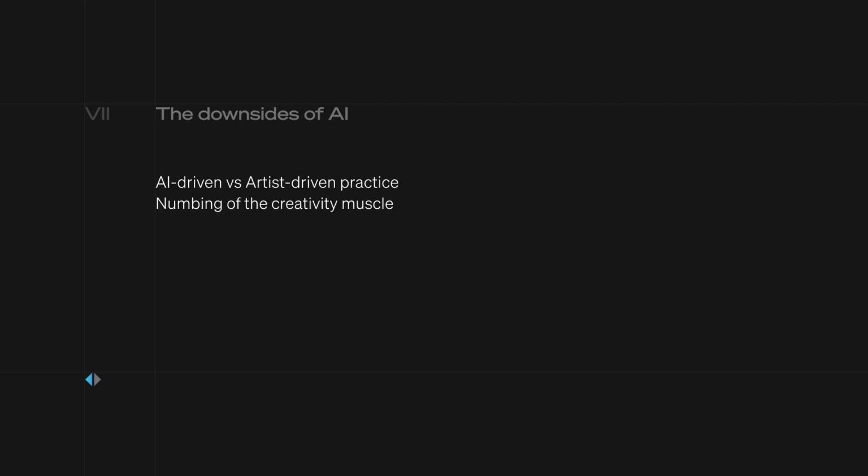The numbing of the creativity muscle. Instead of actively looking for inspiration outside of the realm of ArchViz, you can end up relying directly on what the AI feeds you as a base to start from, which, as I mentioned in the inspiration part, is a very narrow-minded way of tackling a new subject.